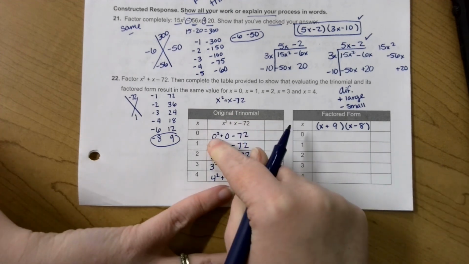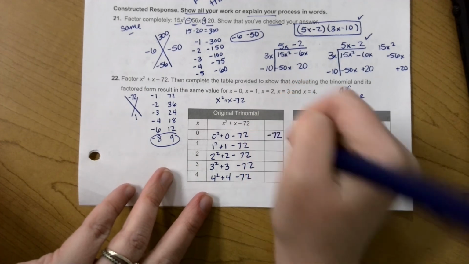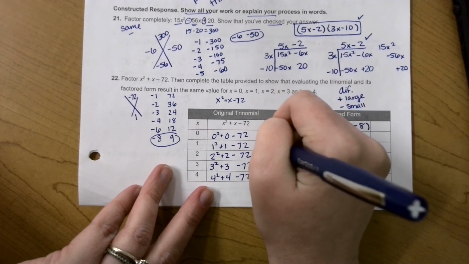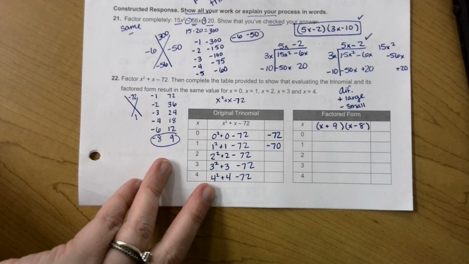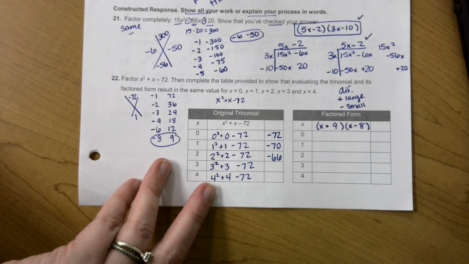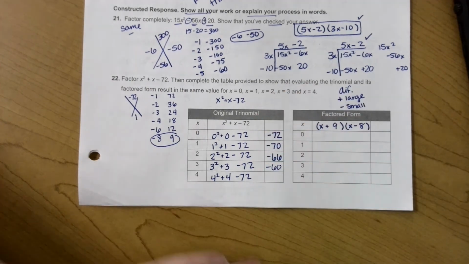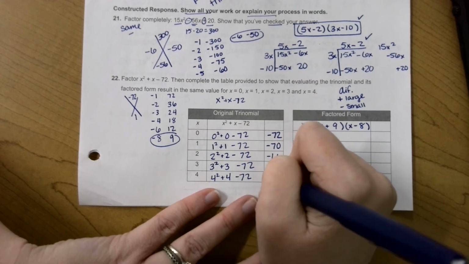Okay, so 0 squared is 0, plus 0 is 0. 0 minus 72 is negative 72. 1 squared is 1. 1 plus 1 is 2. 2 minus 72 is negative 70. 4 and 2 is 6. 6 minus 72 is negative 66. 3 squared is 9. Plus 3 is 12. Minus 72 should be negative 60. 16 and 4 is 20. 20 minus 72 is negative 52.